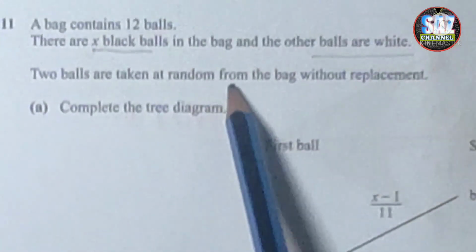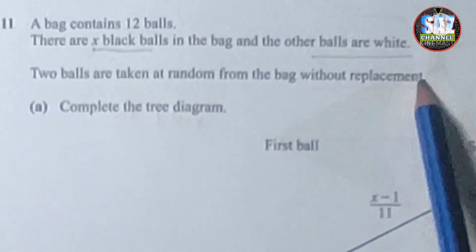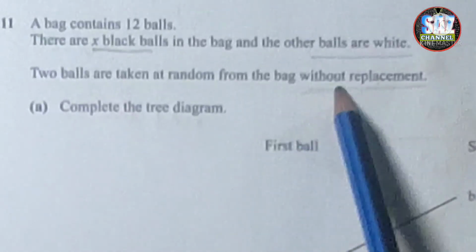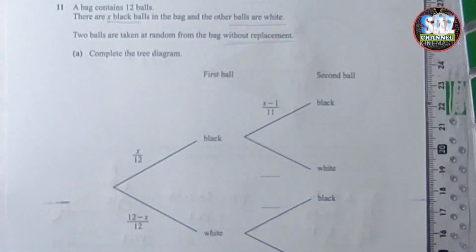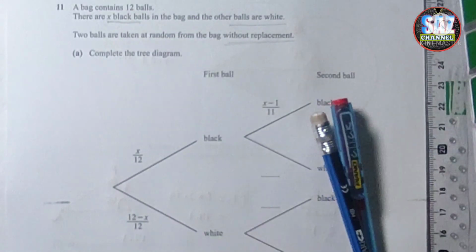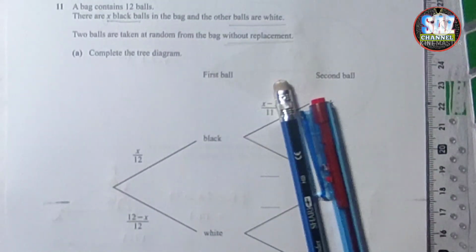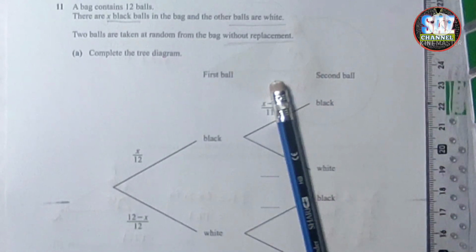2 balls are taken at random from the bag without replacement. This is also an important term. What does the term without replacement mean? If you have picked up one of the balls, you are not going to put it back. So for the choice of the next selection, you should not have the same denominator. For the choice of the next object, the total choices will be one less than the previous.